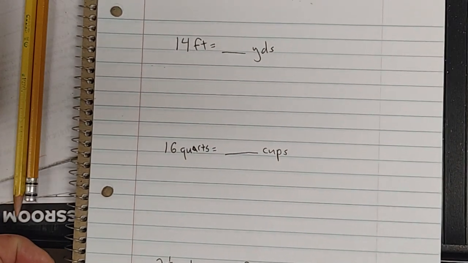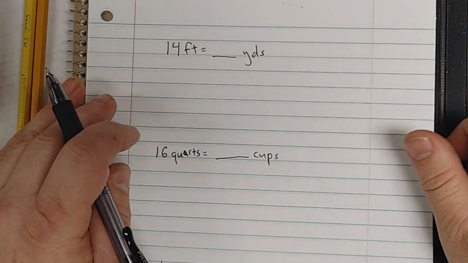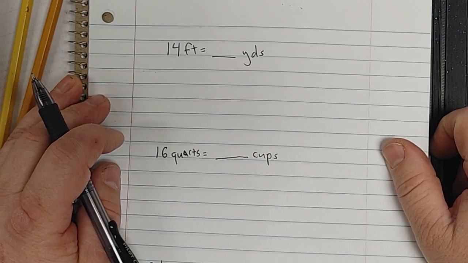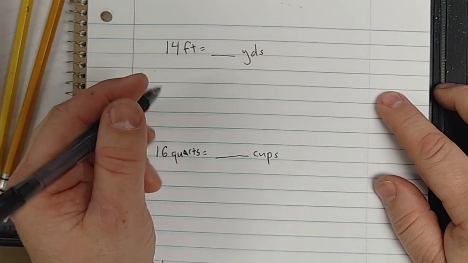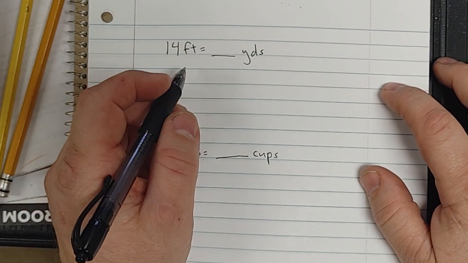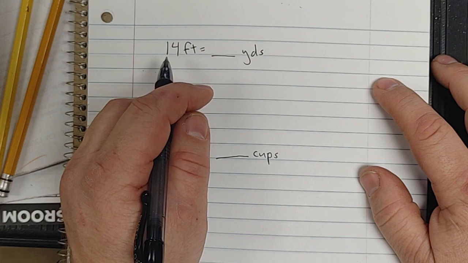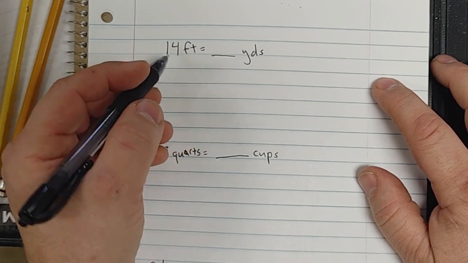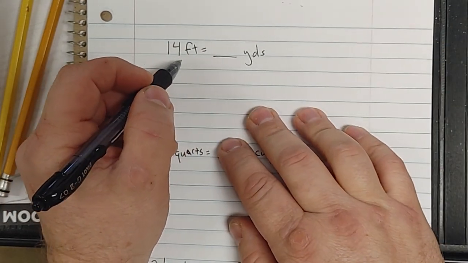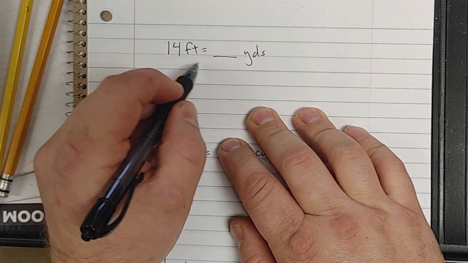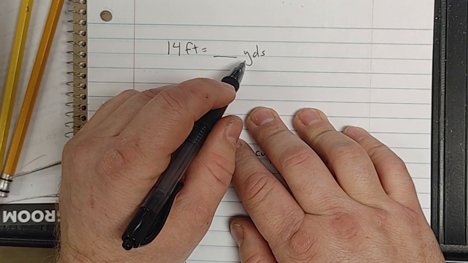Okay, I'd like to go ahead and start by talking about unit conversions. I'm going to use some irregular amounts here to help us understand these kinds of conversions. So let's use some that may seem a bit atypical. Let's say we had 14 feet and we want to say, okay, how many yards is that?